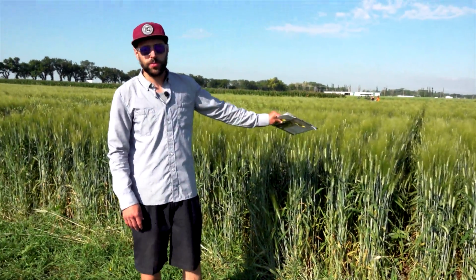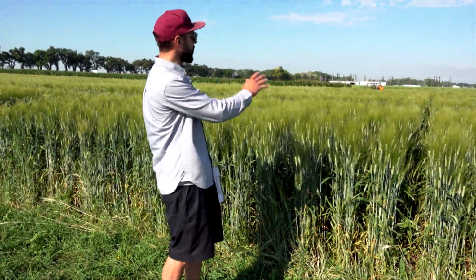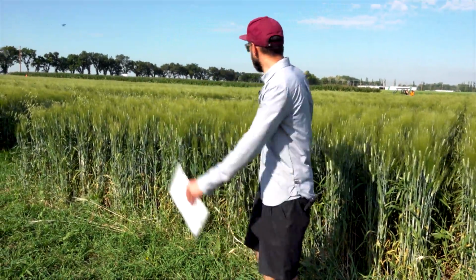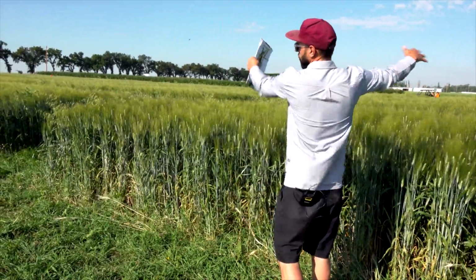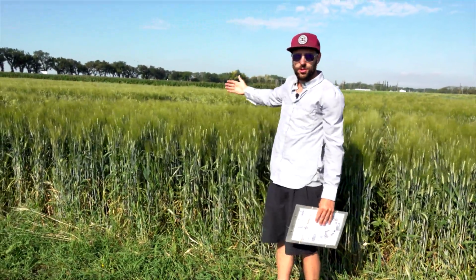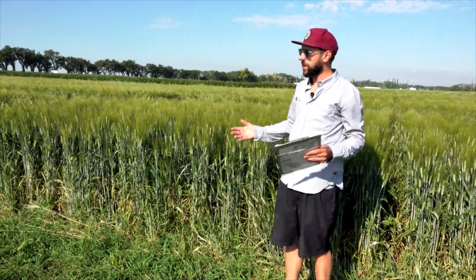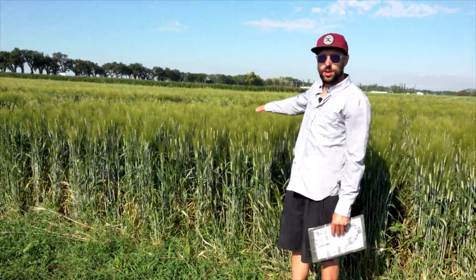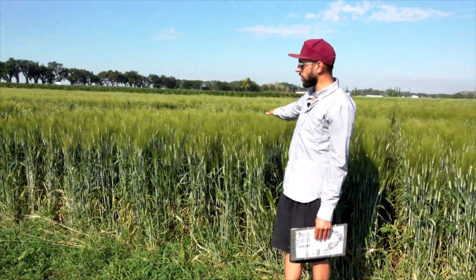What we've done with these plots is we've had 9 precursor plots. So we've had wheat, barley, peas, durum, hemp, quinoa, and a whole host of things. We seeded large blocks in year 1, and then we seeded strips across perpendicular in year 2. That's going to give us a 3-year rotation. In our 3rd year here, we've got durum on top, and this is where all the magic happens.